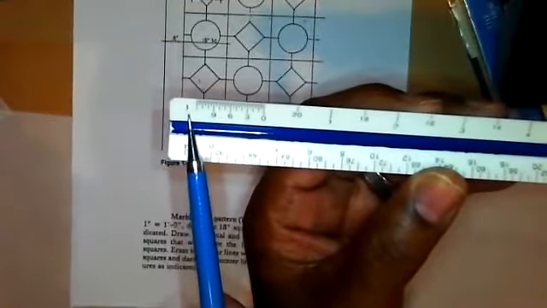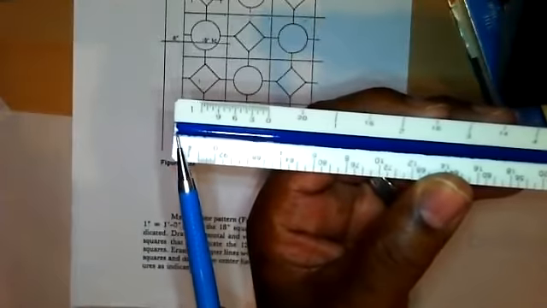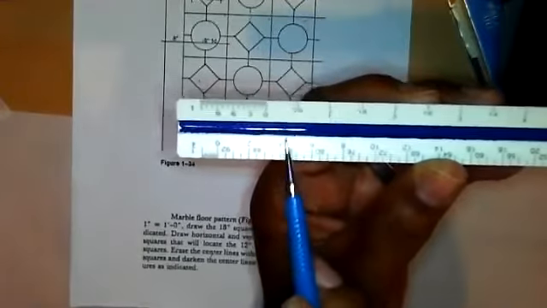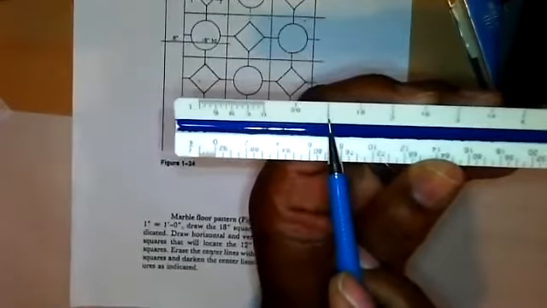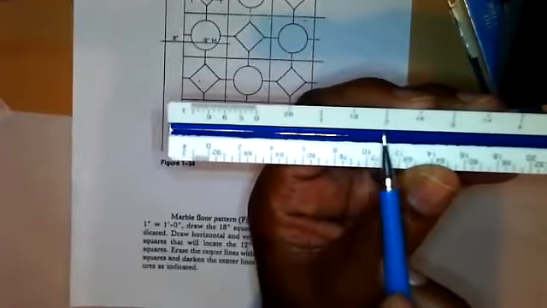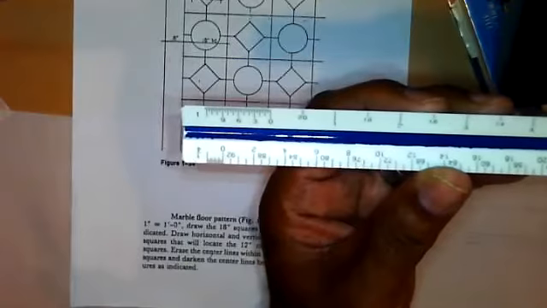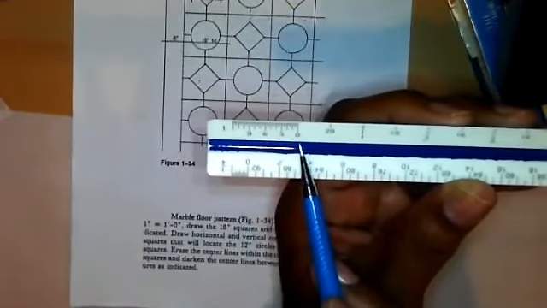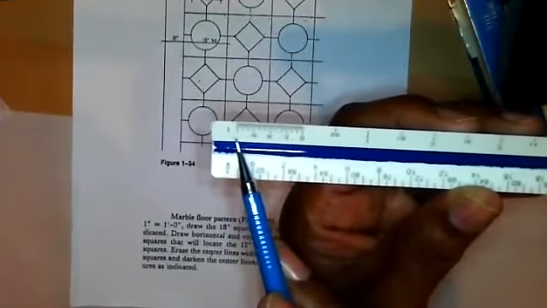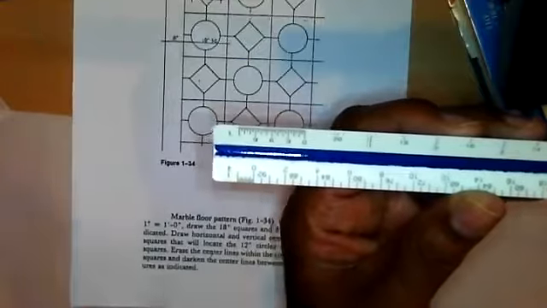Let me get you up here. There we go. That has the 1 on the end. So this is the scale that we're going to be using. Now this is how you read the scale from 0 to 1. That's 1 foot, 2 feet, 3 feet, and so forth.